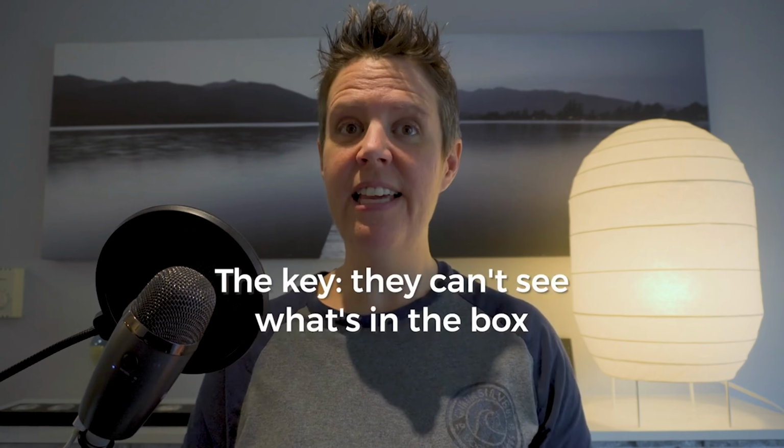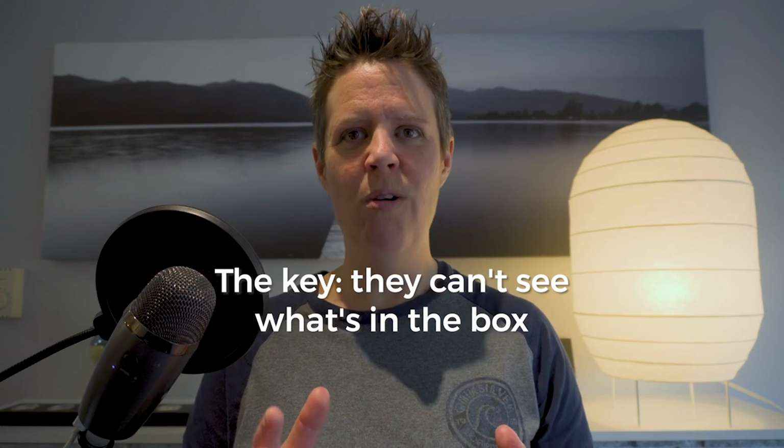One student can come up and they can reach their hand into the box. The key is that they can't see what's in the box. They can only feel what's in the box. So you might have to put a piece of paper, a little piece of cloth or something on the top, or a plastic bag on top.